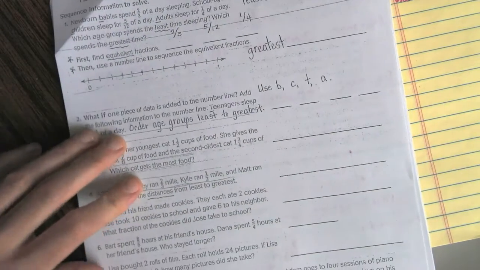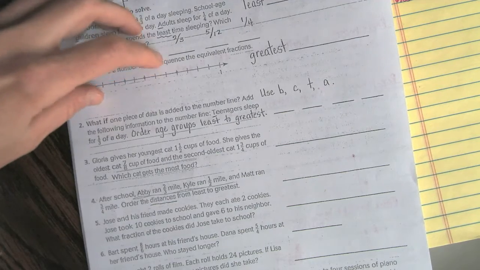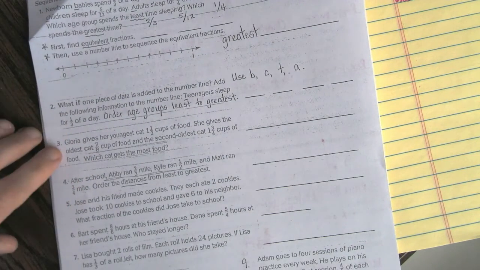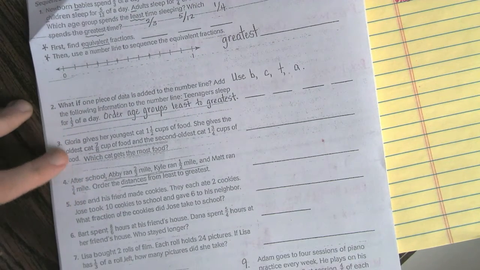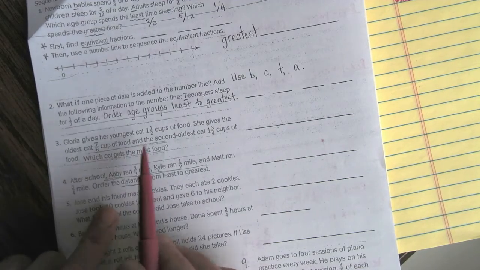On the back, you are doing similar things. Toward the front right there, which you don't have to do, but we are going to talk about these ones. Some of them anyway.